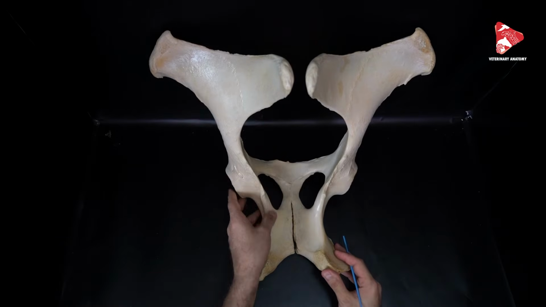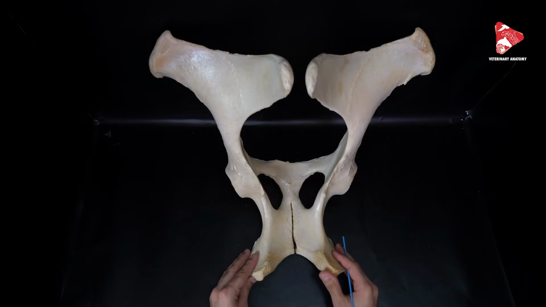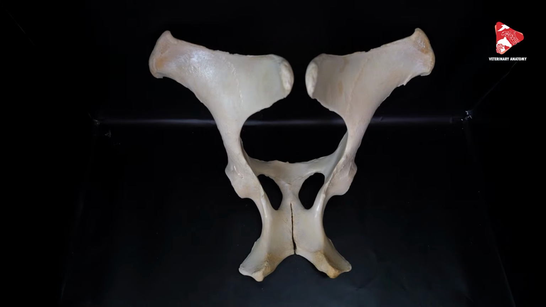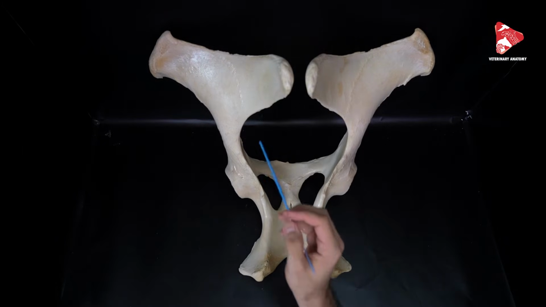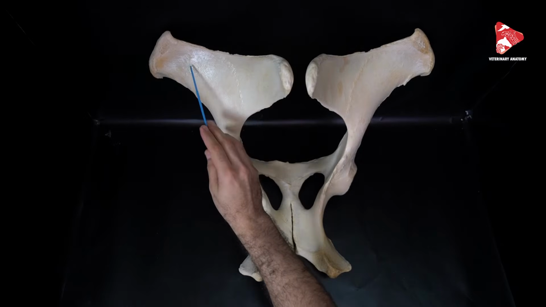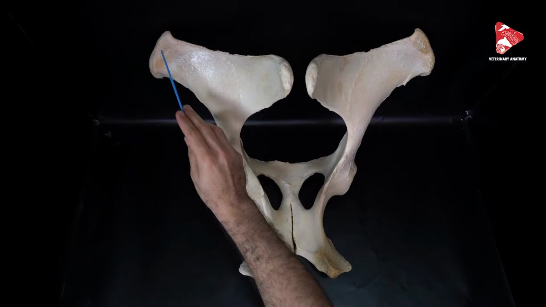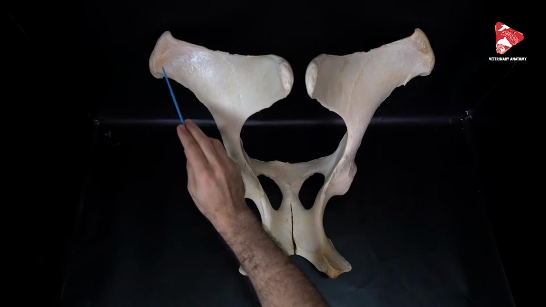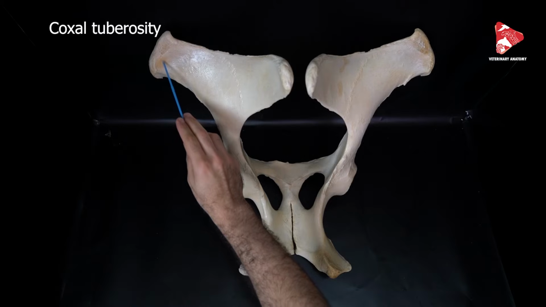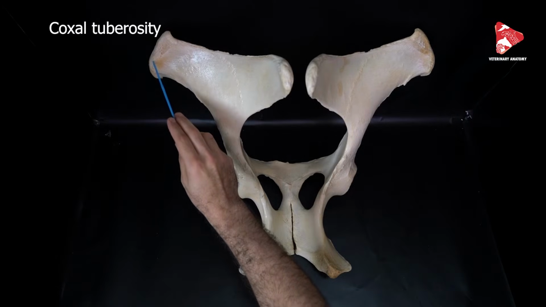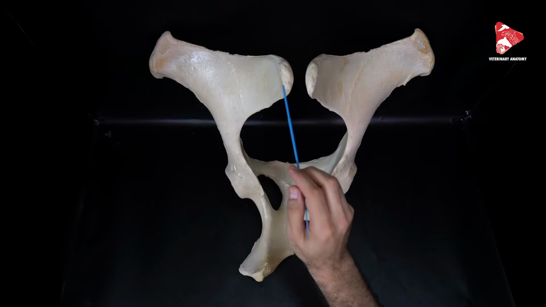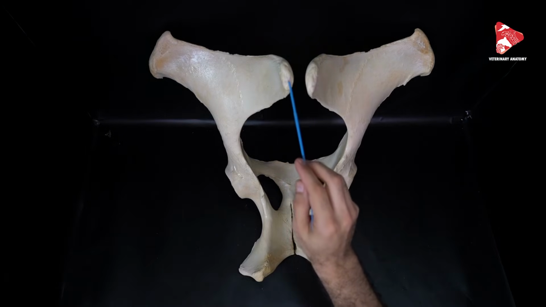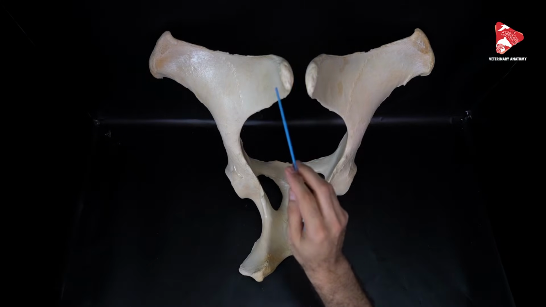So now let's just put the pelvis in a dorsal view, as you can see here, and go through the structures. Perhaps we forgot to mention something. So cranially here we have the wings of the ilium with two very big tubercles, or projections. This one here is the ischial tuberosity, as we said before, origin of the internal oblique abdominal muscle. Here toward the sacrum we have the sacral tuberosity.